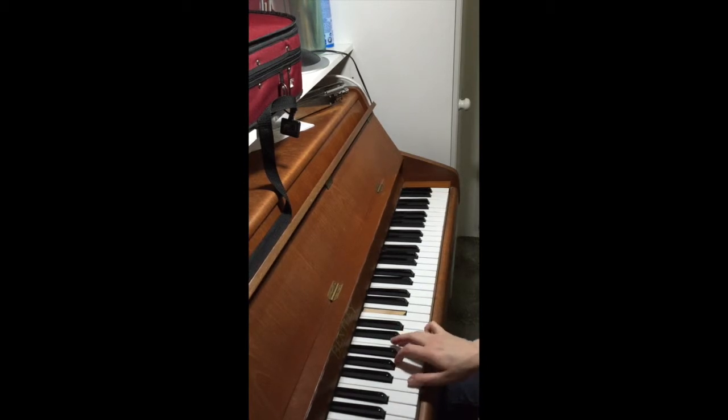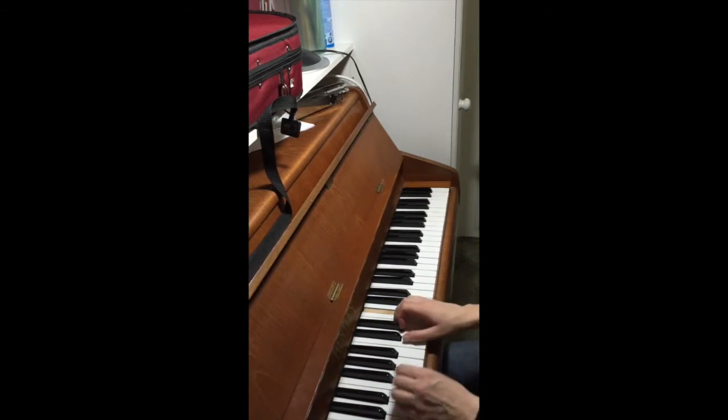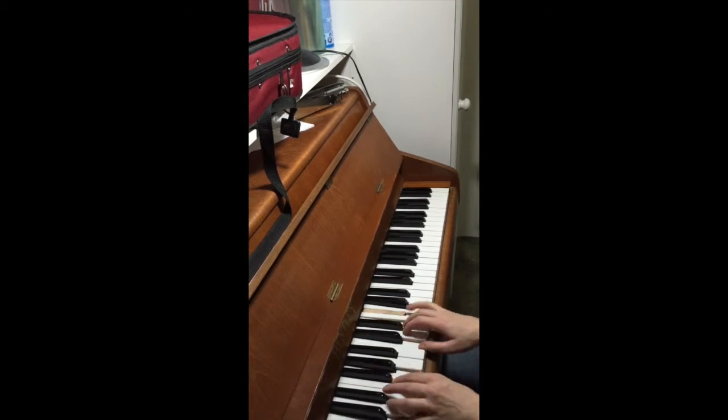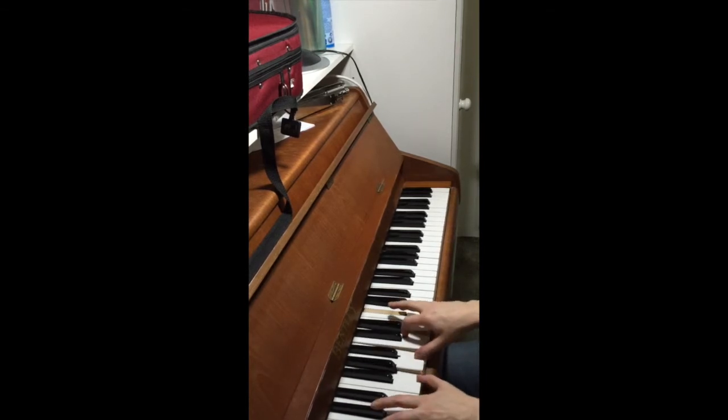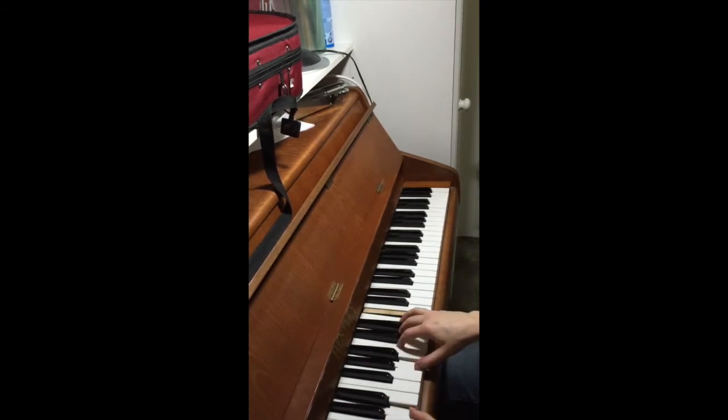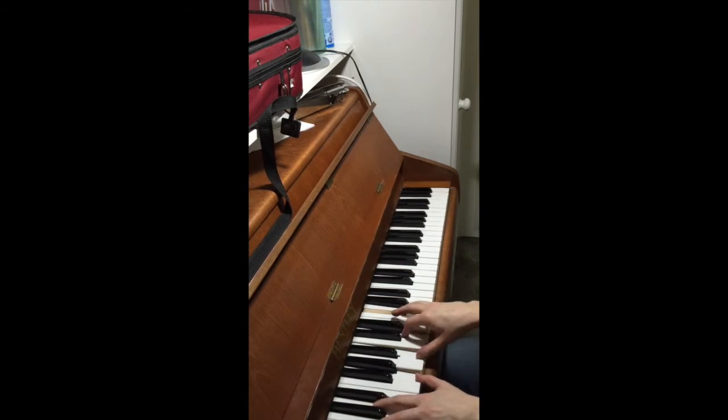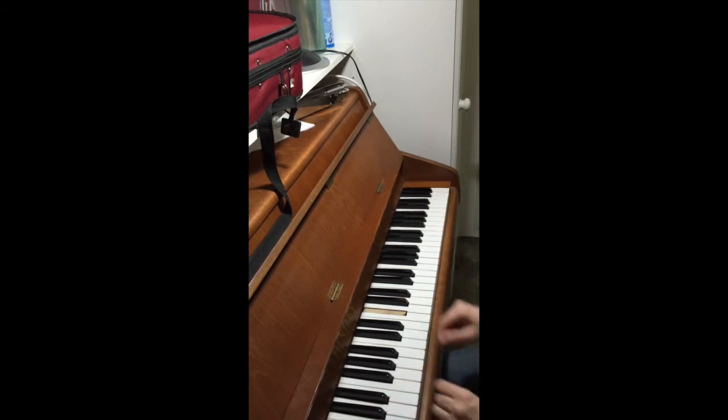4 to 5. The important thing is it goes to 5 and it sounds like it wants to go on, it sounds like it's unfinished. So here we go, an example. So we've got 2 there to 5. Another example.